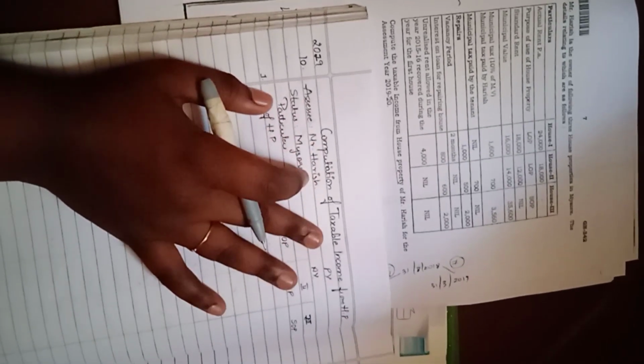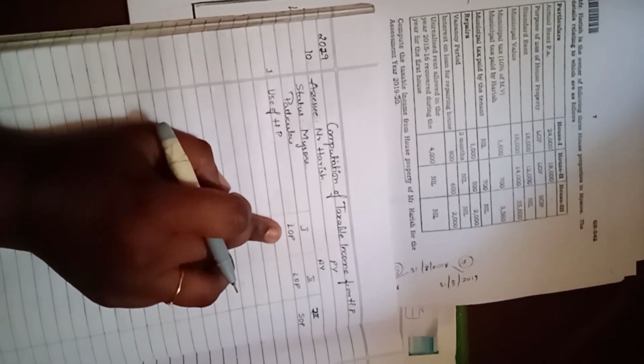It is very simple. First we have to write the format: computation of taxable income from house property, previous year, assessee, name of the person, status if any, particular, house 1, house 2, house 3. So next one will be use of house property. This is let out property, this is let out property, this is self occupied property.